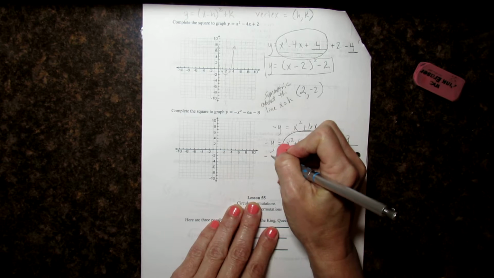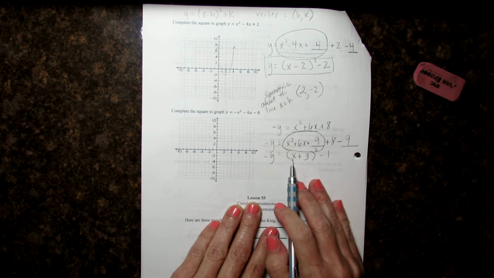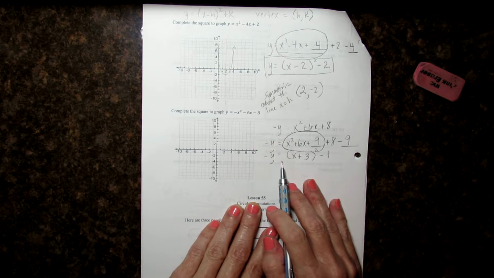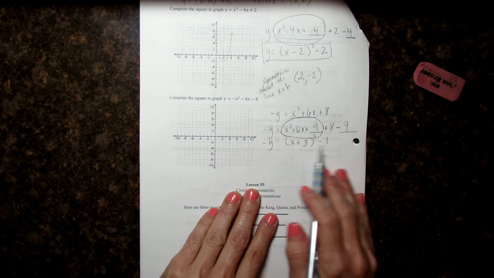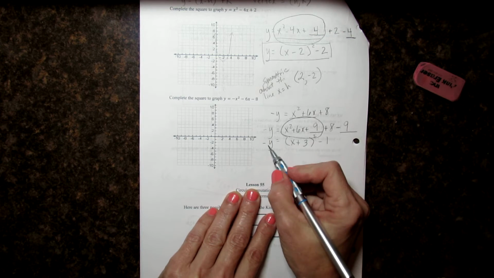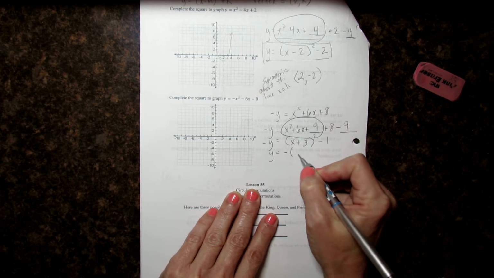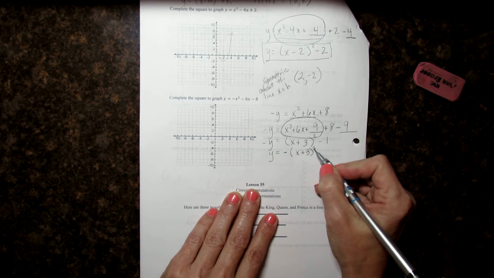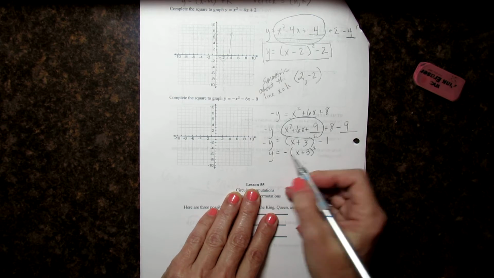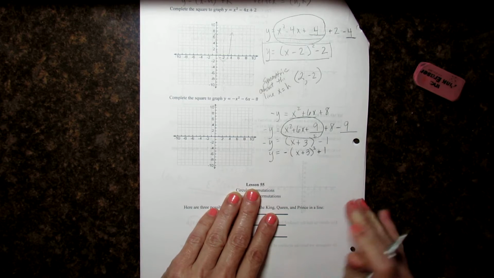Now this is not equal to y, this is equal to negative y, because I multiplied everything by -1 when I started out. So I'm going to have to multiply back again through by -1. Now this becomes positive y, and I put the negative here. I don't distribute it because this is squared. You can't distribute it when there's a square here. So that just goes out in front, and then this becomes plus 1 instead of minus 1.